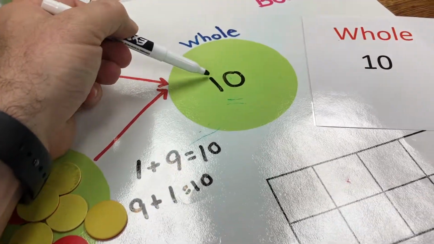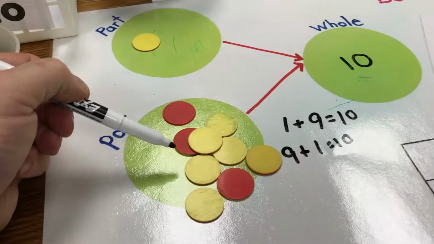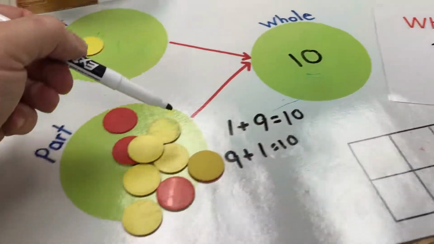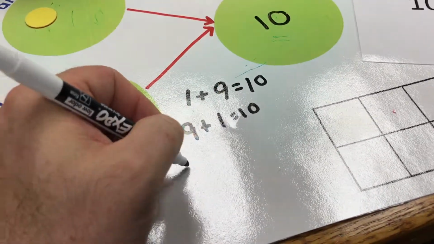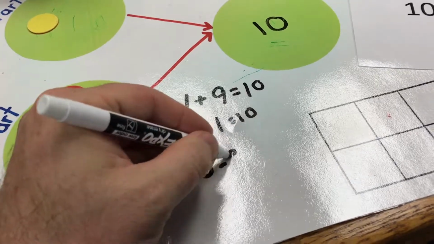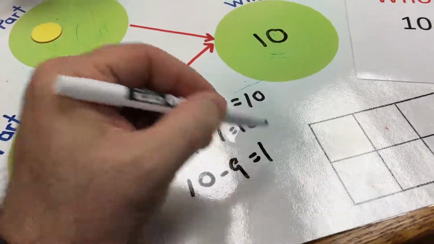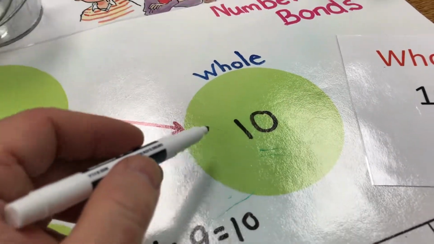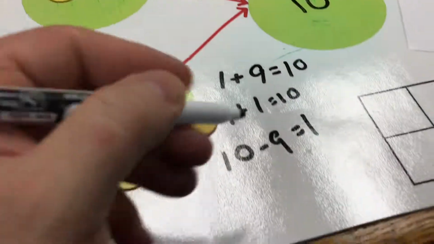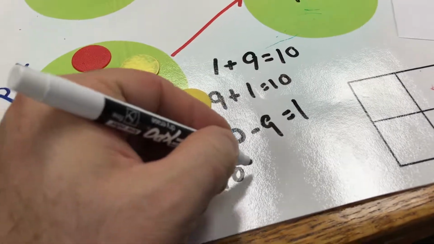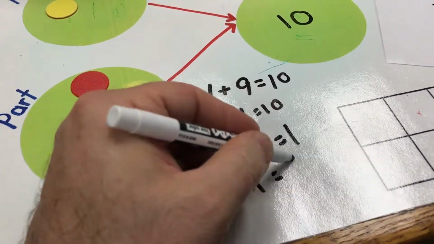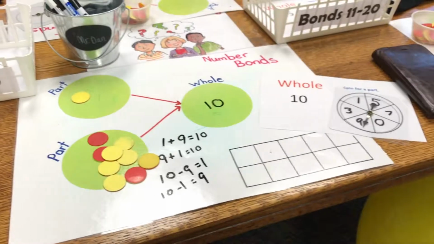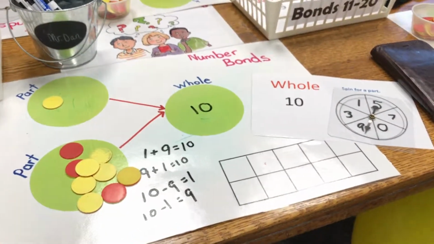And remember, we started with 10 and we took away 9. So we've got 10 take away 9 equals 1. Or I could go the other way. I could say 10 take away 1 equals 9. And I've completed my paper.